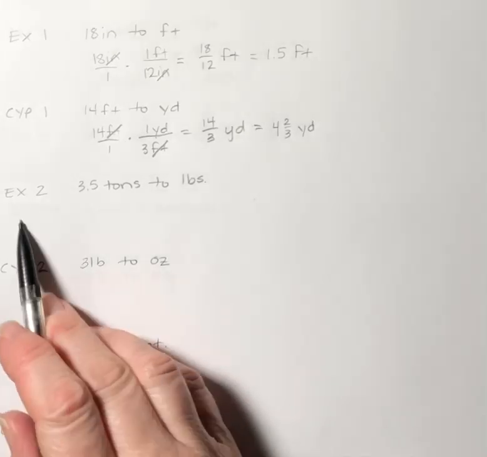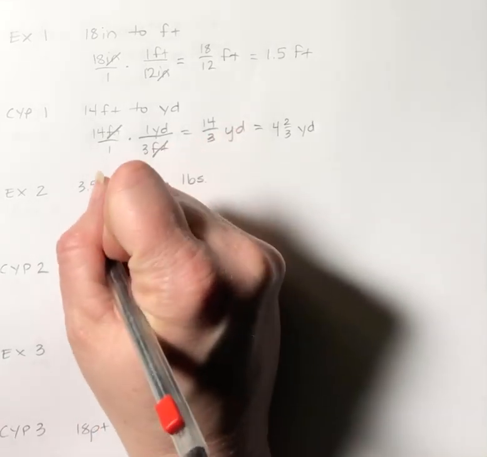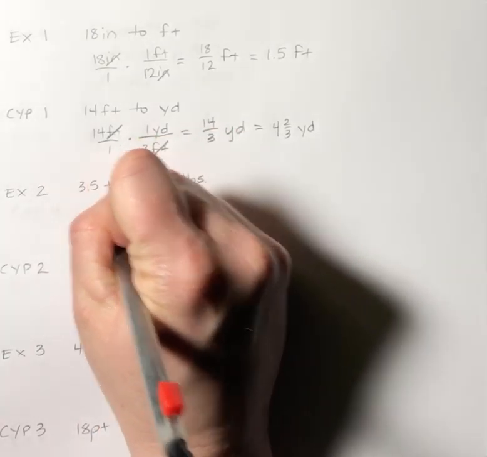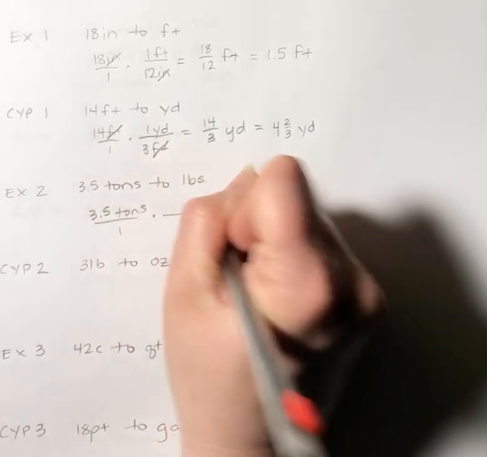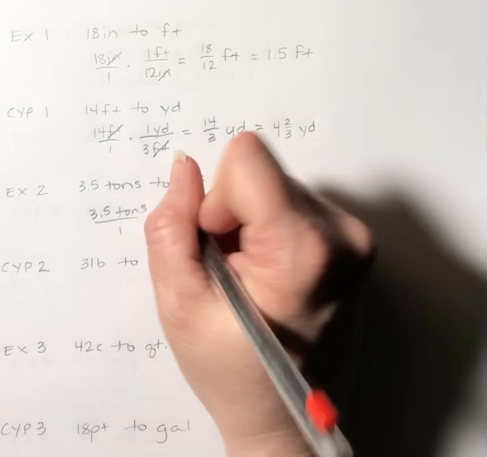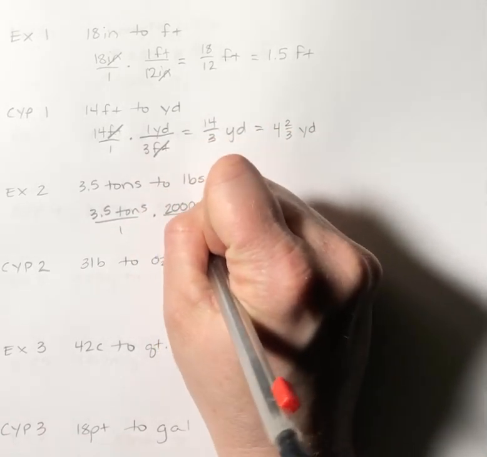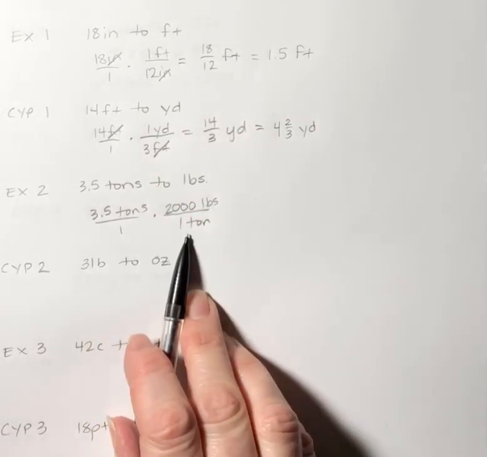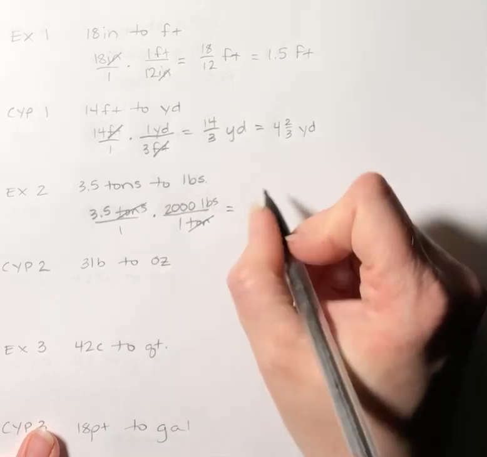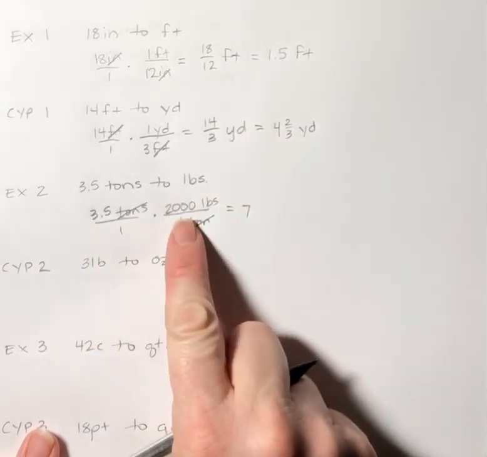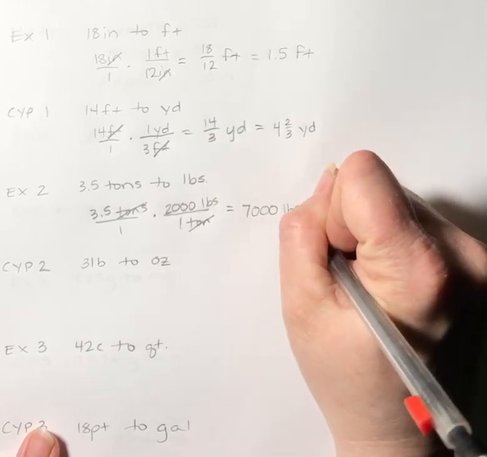Okay. Example 2, we're converting 3.5 tons to pounds. So I have 3.5 tons over 1. 2,000 pounds is equivalent to 1 ton. My tons are on top here, so that's why I put them on the bottom here so that they can cancel. And I am left with 3.5 times 2,000, which is 7,000 pounds.